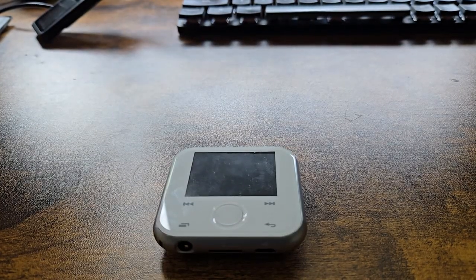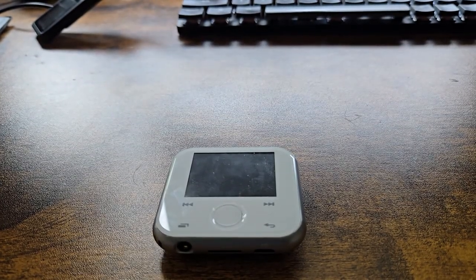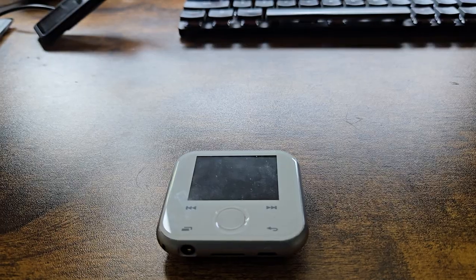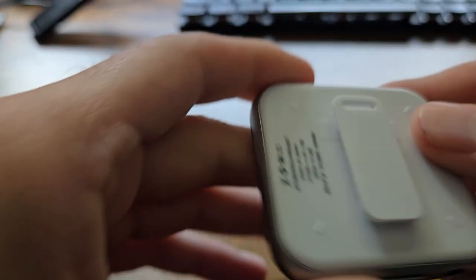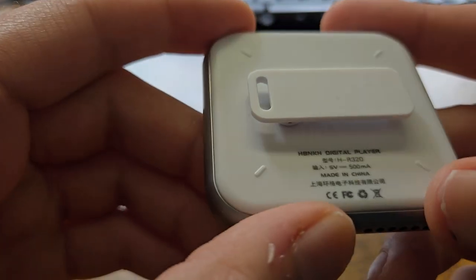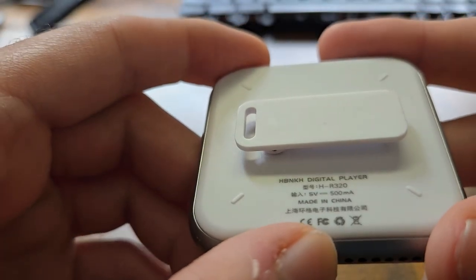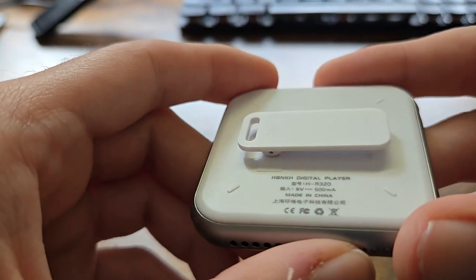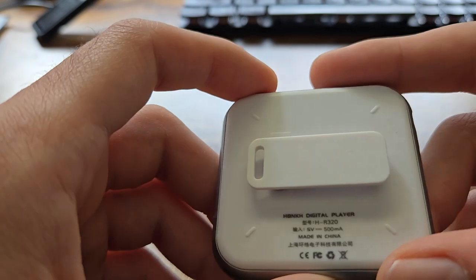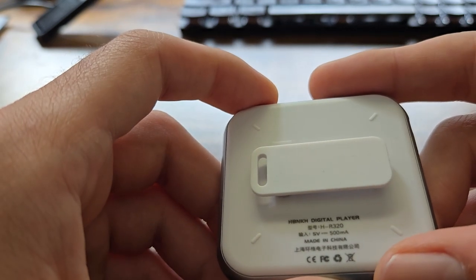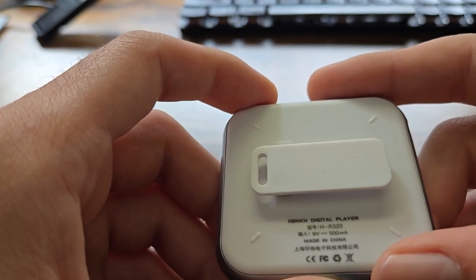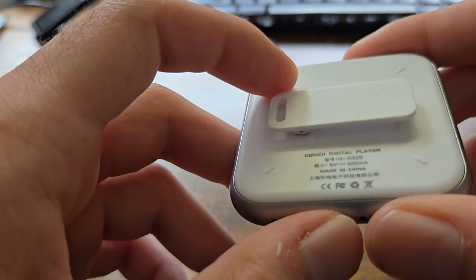Another unbranded, unnamed one. Well, actually, this is not true. It is branded from a company called H something. Let's see. HBNKH. They do wholesale MP3 players and other devices. This model is the HR320, 240 milliamp hour battery.